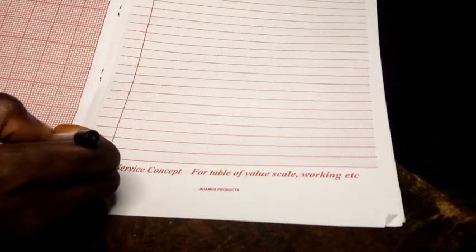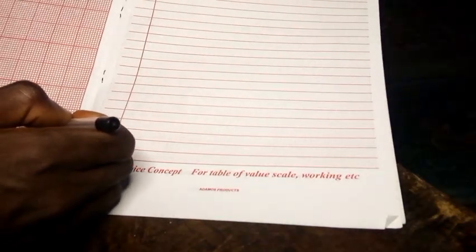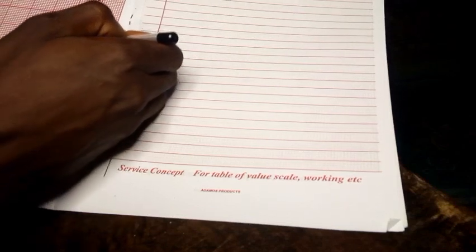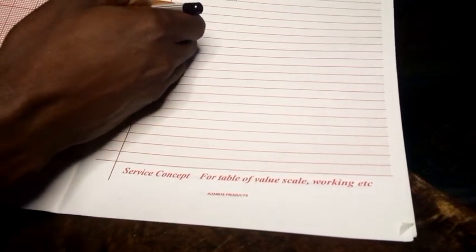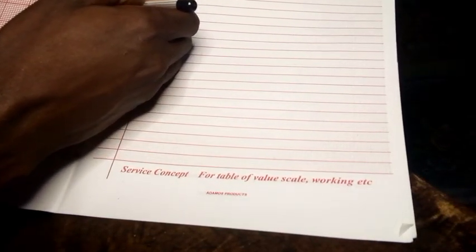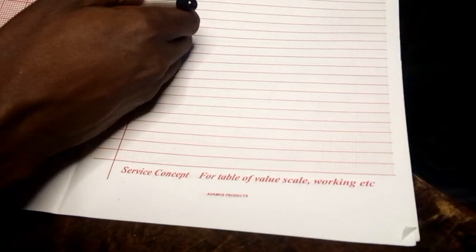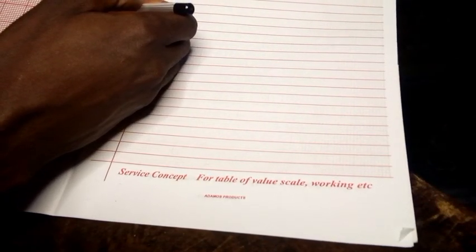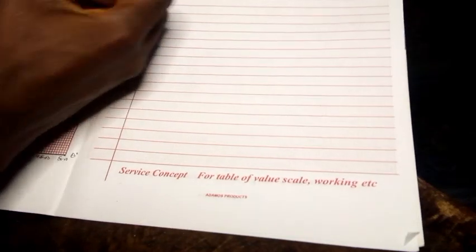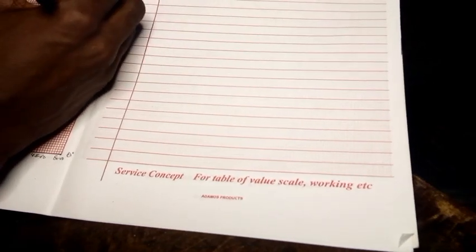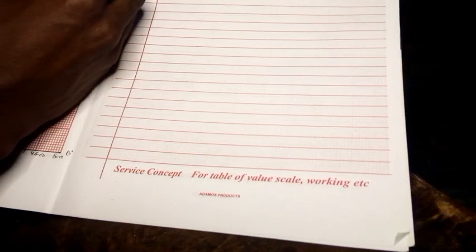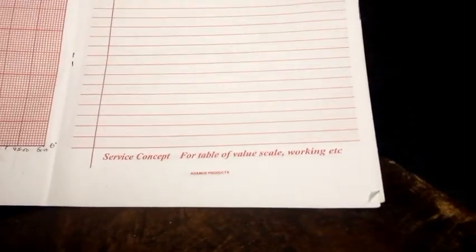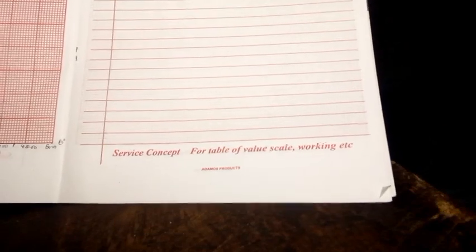So this line is 40. So let it fall at the middle here, and that goes for 45. I place it right here on 45. So this is 45. Okay.